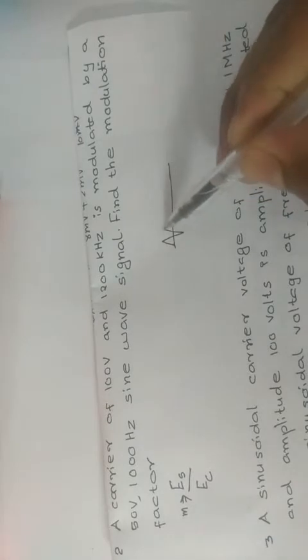Very simple question. So we can write the modulation factor M is equal to Es divided by Ec, where Es means the amplitude of the signal wave and Ec means the amplitude of the carrier wave. Before solving this problem, I will show you what Ec and Es are.